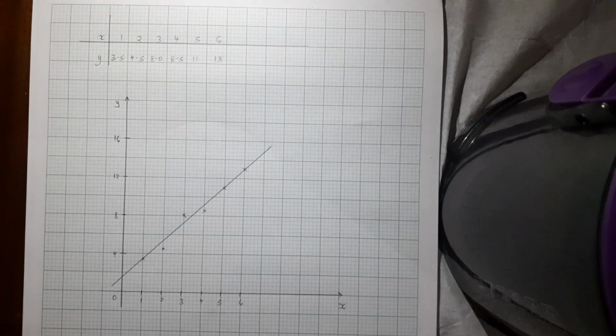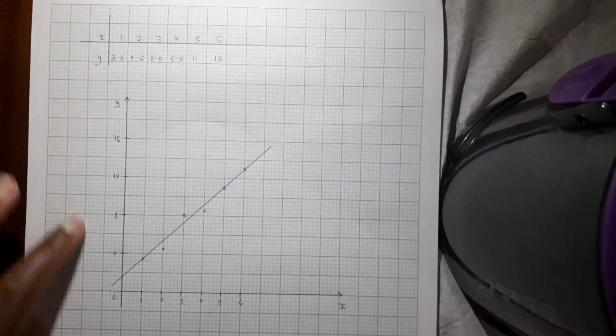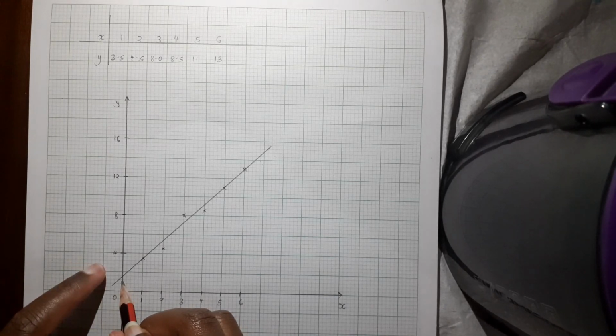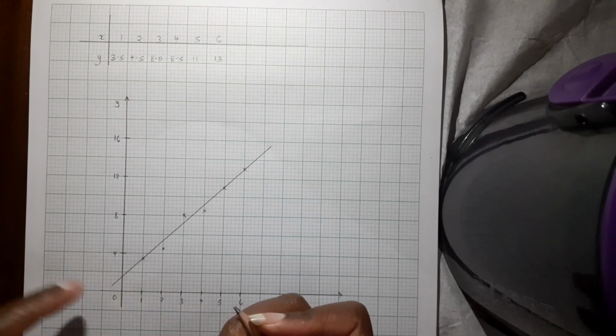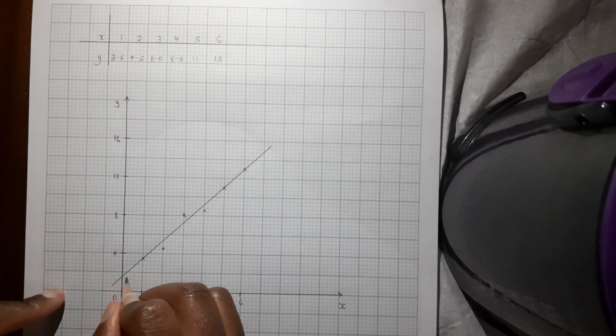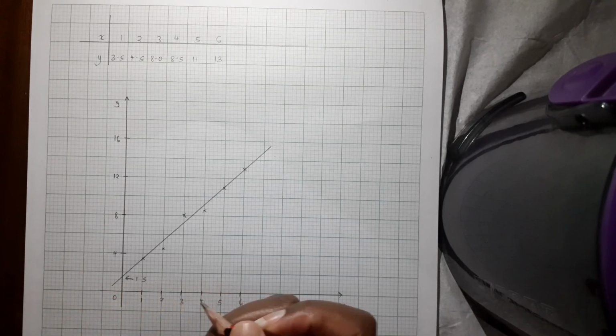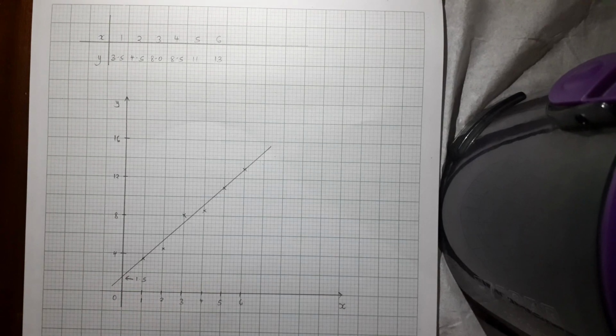So there we have it. That is our line of best fit, and it cuts the y-axis between 1 and 2, which is 1.5. So this point is 1.5. Y is equal to 1.5.